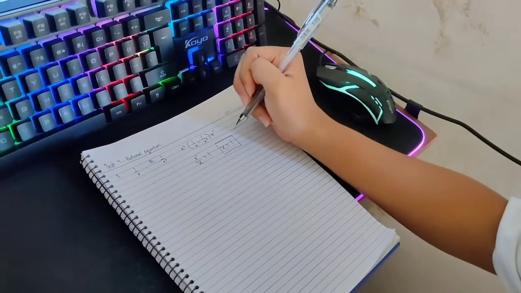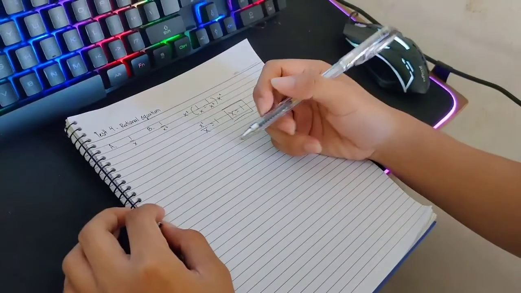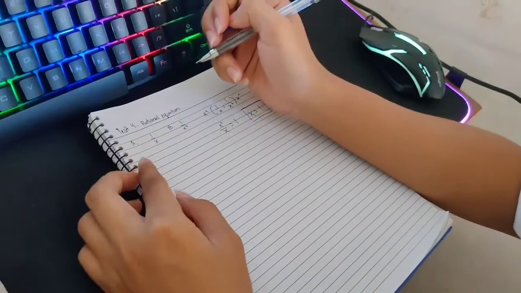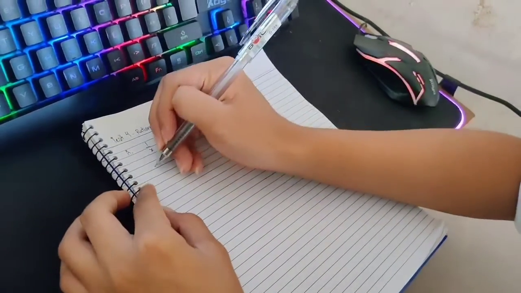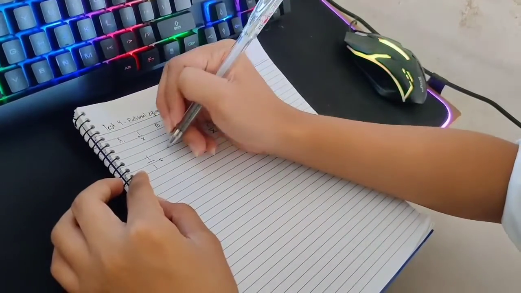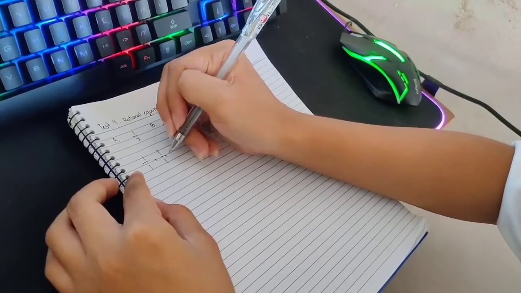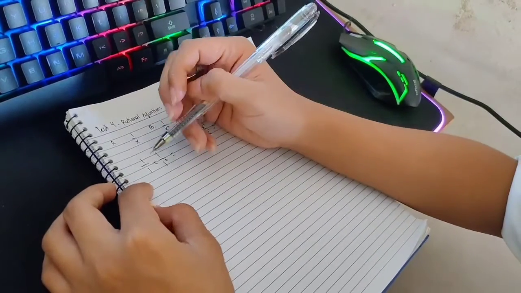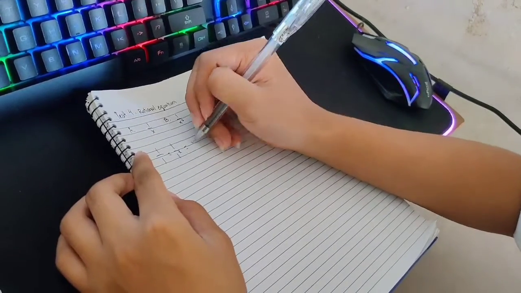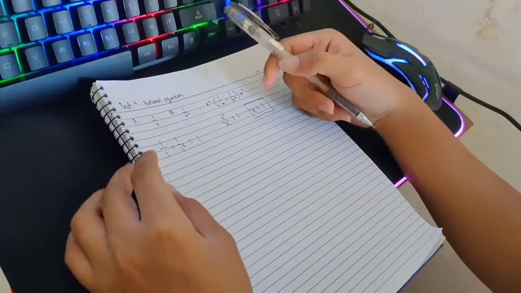Now let's do the checking. This checking is we're gonna substitute x into 1. So 1 over 1 is equal to 1 over 1 squared. If you solve this in calculator, the answer will be 1. So the answer is x is equals to 1.